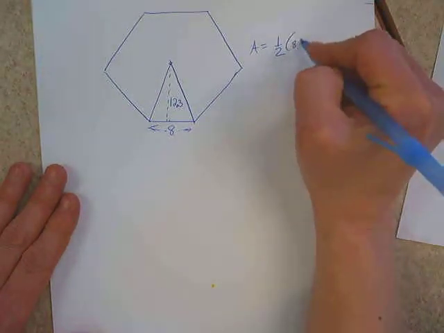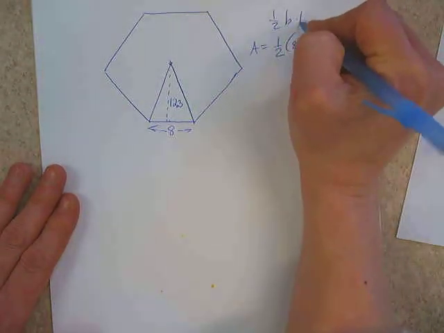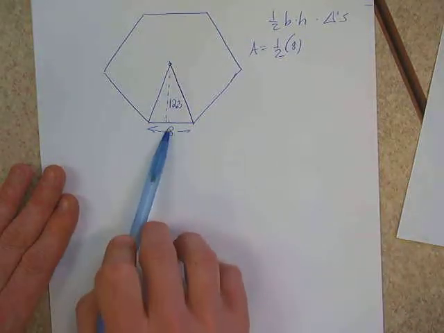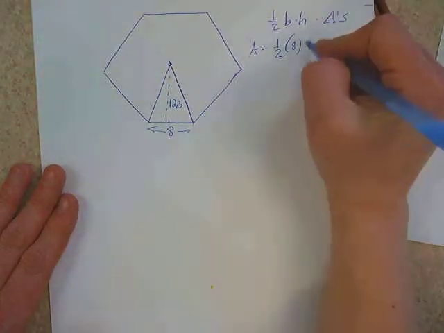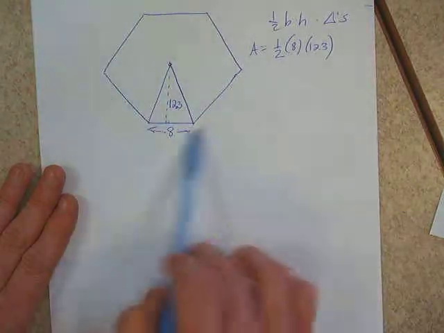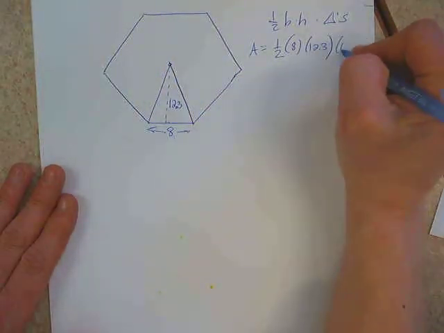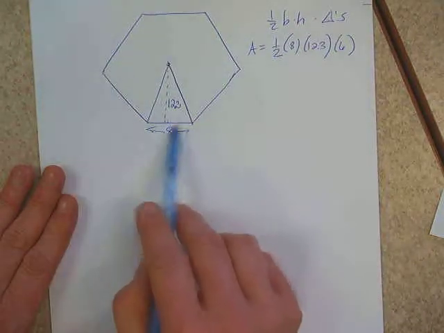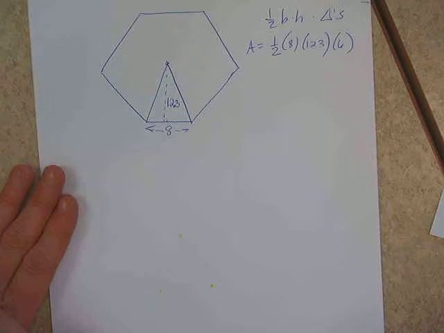Using my general formula, area is 1/2. What's the base of my triangle? 8. So 1/2 base times height times the number of triangles. The height would be the apothem, 12.3. And the number of triangles in a hexagon is 6.